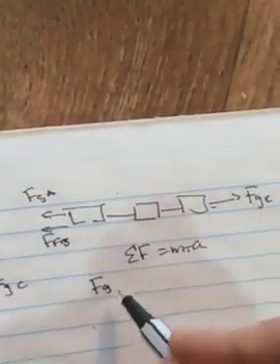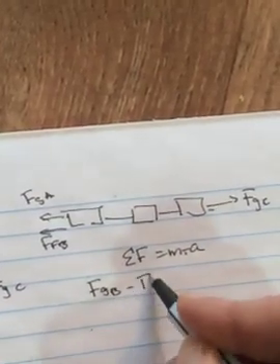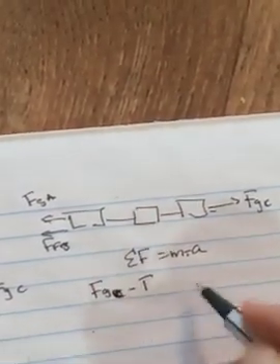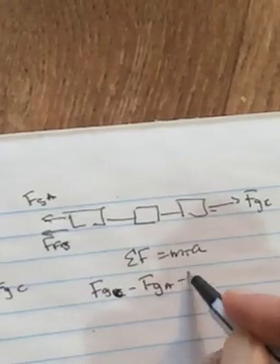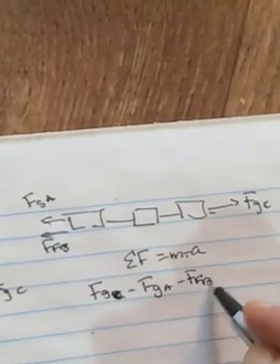Pulling this way will be FGA and friction on B. We do the sum of the forces equal to M total A. We'll have FGC minus FGA minus friction on B.